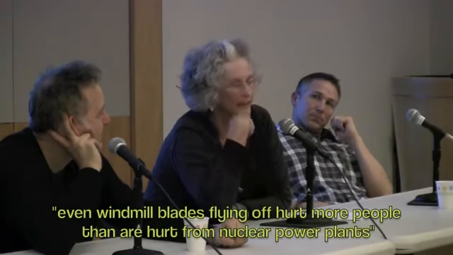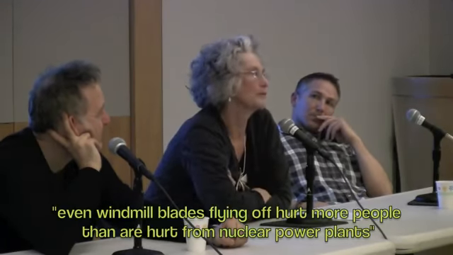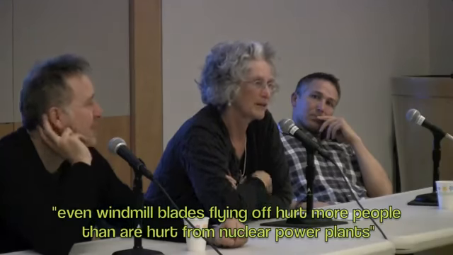If you add up how many people were hurt, these are very small numbers compared to how many people are killed by using coal or other forms of energy. Even windmill blades flying off, I think, hurt more people than have been hurt by nuclear power plants. But the effect on people and how you feel about nuclear power is enormous.